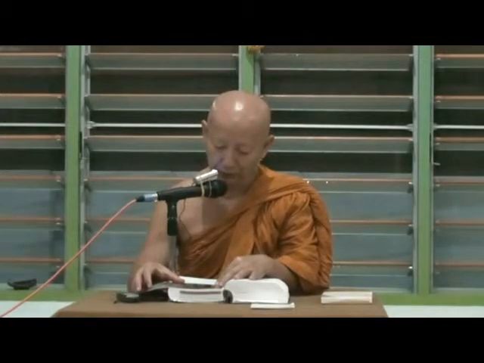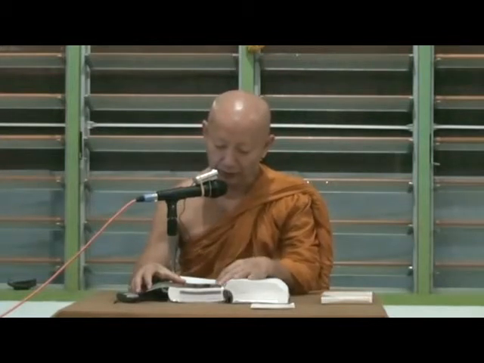"And what, Venerable Sir, is the method by which these things are different in meaning and also different in phrasing? Here a monk dwells pervading one quarter with a mind imbued with loving kindness, metta. Likewise the second quarter, the third quarter, and the fourth quarter. Thus above, below, across, and everywhere, and to all as to himself, he dwells pervading the entire world with a mind imbued with loving kindness, vast, exalted, measureless, without hostility, without ill will."